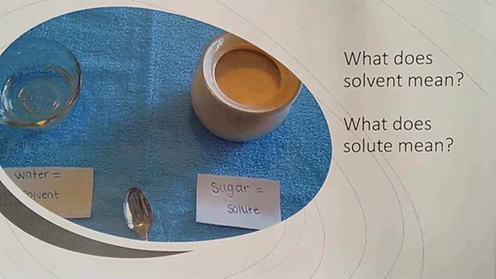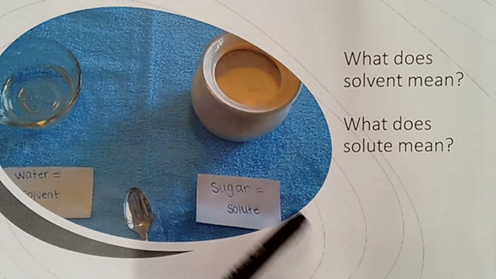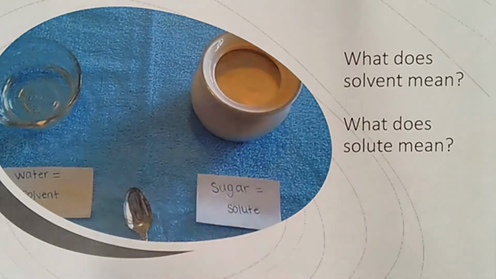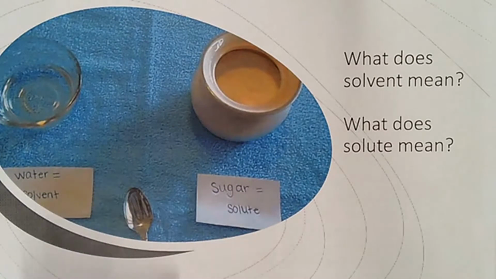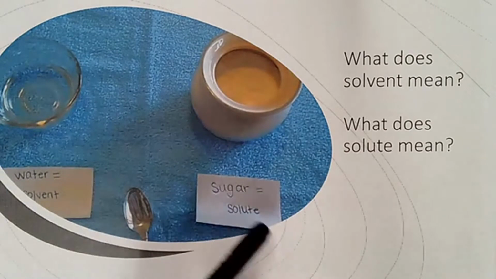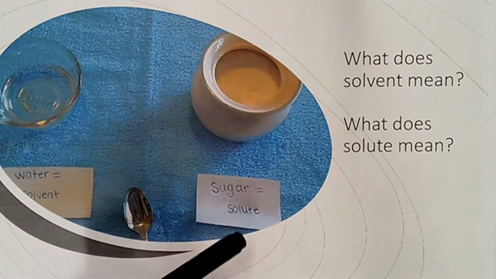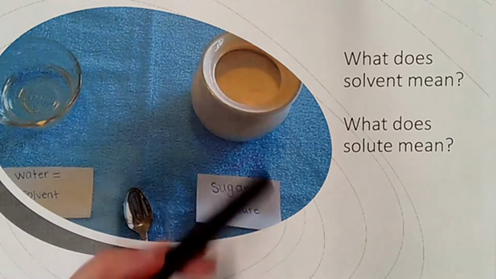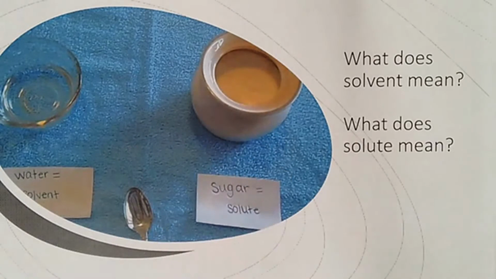Okay, so solvent, as we can see from the picture, is the liquid. In this case, it was the water. And the solute was the solid that went into the solvent. So the sugar was the solute and the water was the solvent. And then we know from previous experiments that the sugar was soluble based on when we let it dissolve. So solvent is the liquid you use, in this case water. Solute is the solid you use, in this case sugar, though of course it could be any liquid or any solid.